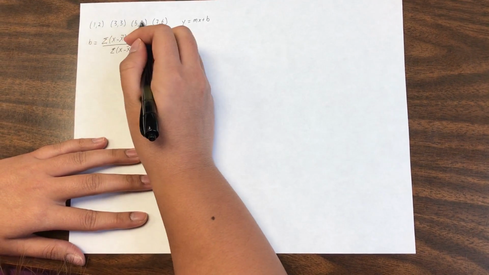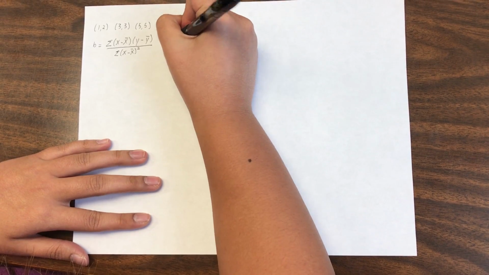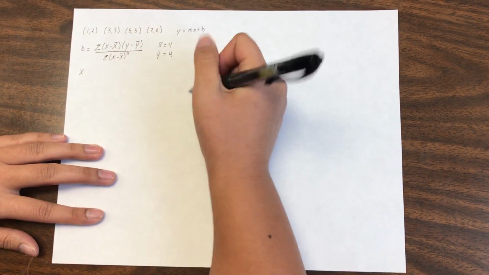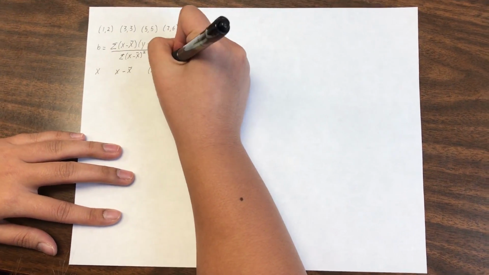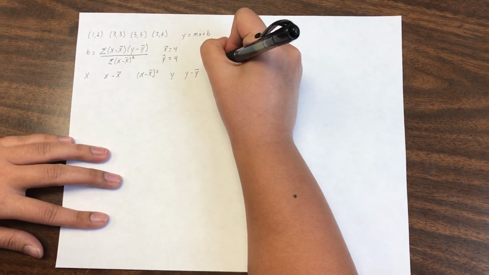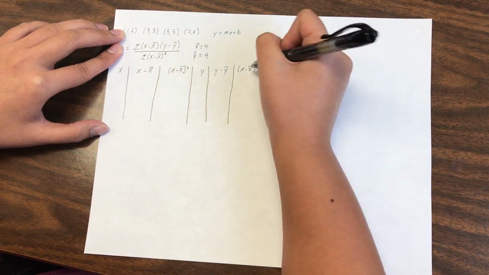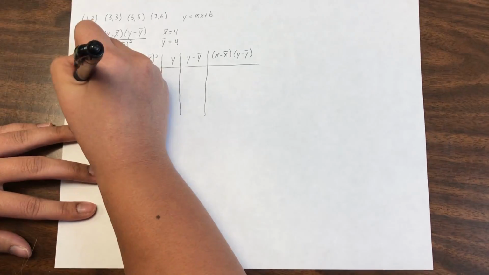To find the mean of x, we're going to add up 1 plus 3 plus 5 plus 7 divided by 4. So x bar equals 4. And 2 plus 3 plus 5 plus 6 is 16, divided by 4, so y bar also equals 4. Now we're going to set this up in a table to determine everything that we need. So let's plug in our x and y values.